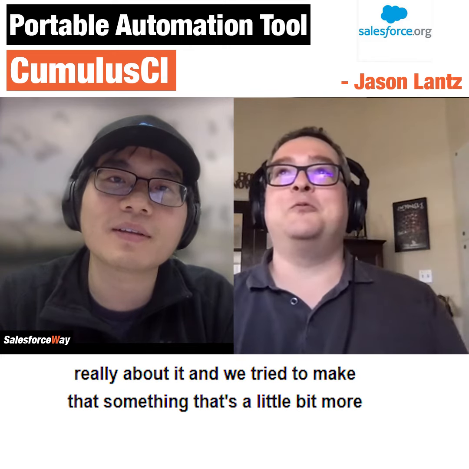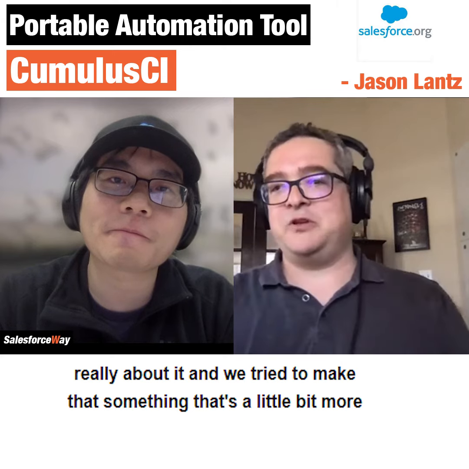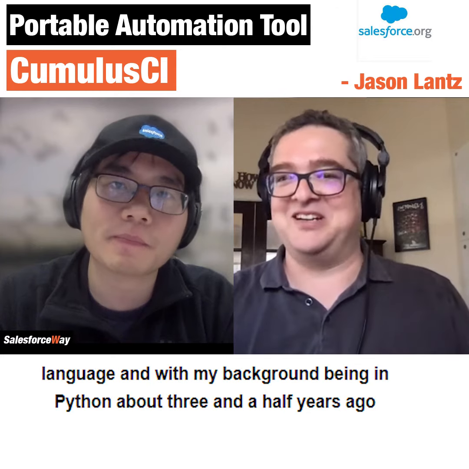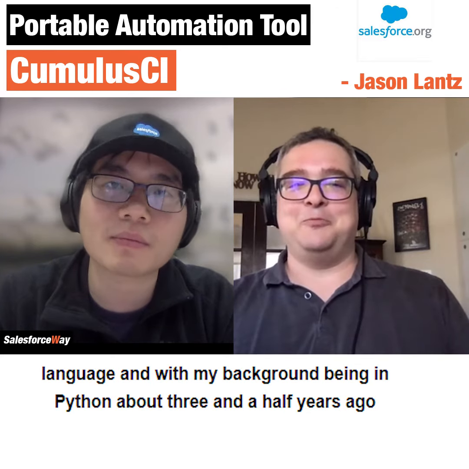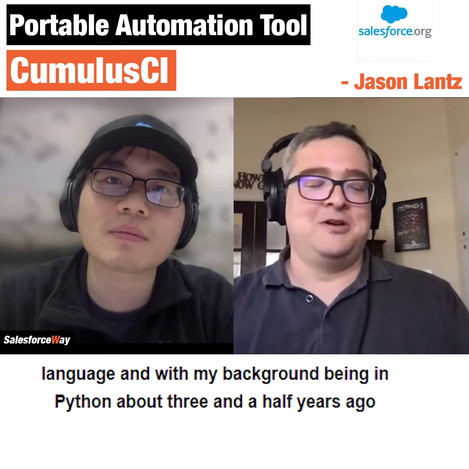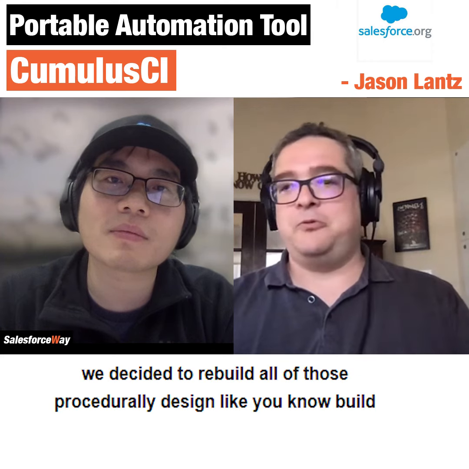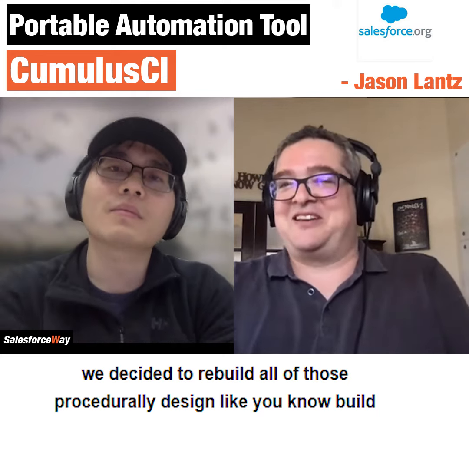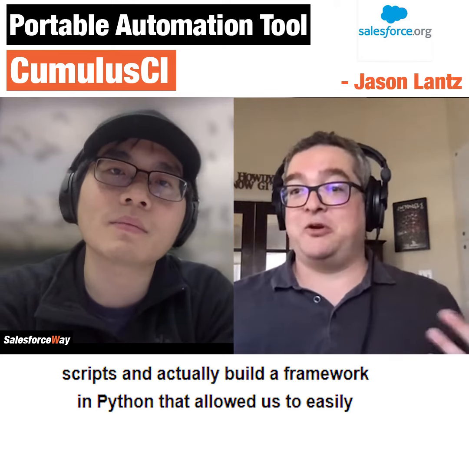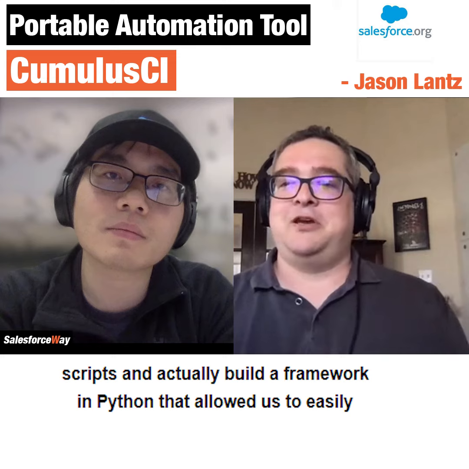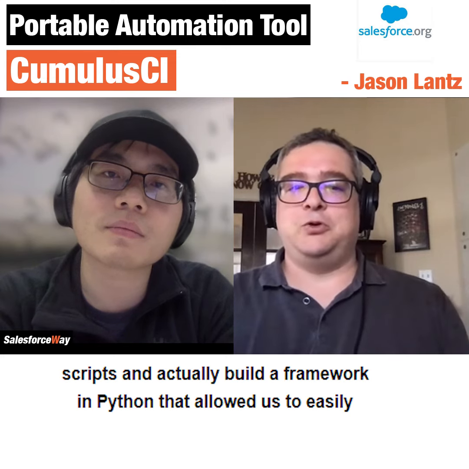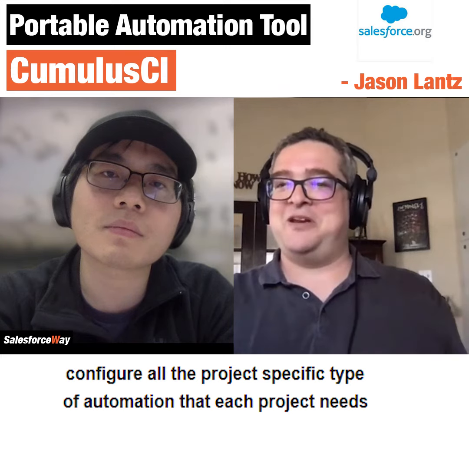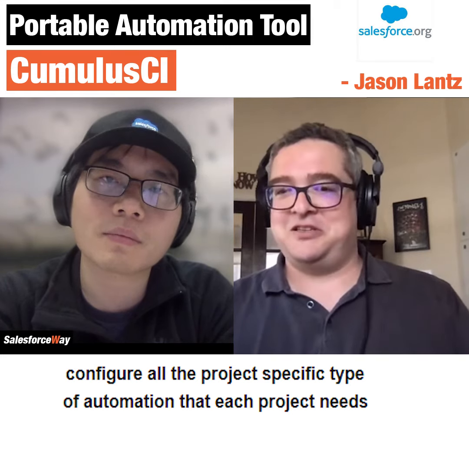And we tried to make that something that's a little bit more shared or kind of packaged in an Ant world, but Ant is not a programming language. And with my background being in Python, about 3.5 years ago, we decided to rebuild all of those procedurally designed build scripts, and actually build a framework in Python that allowed us to easily configure all the project specific type of automation that each project needs.